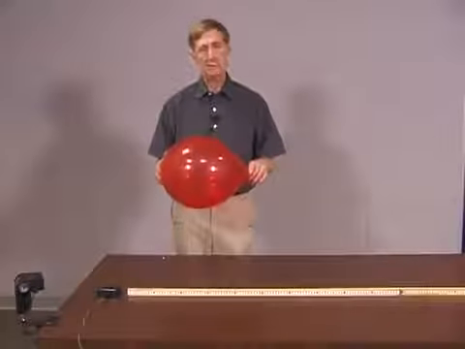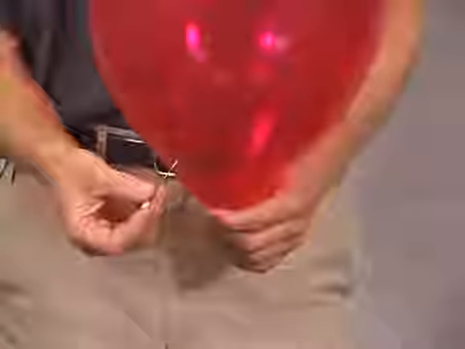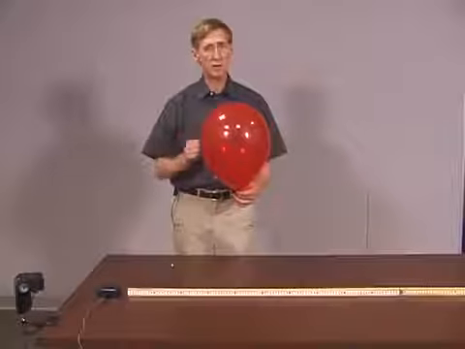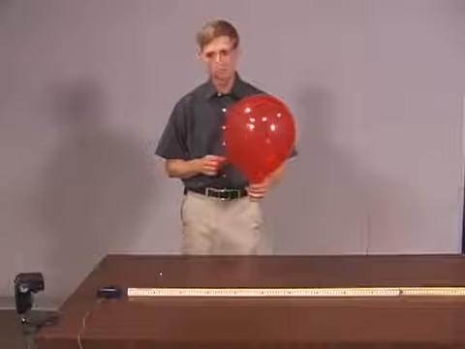And the short time interval that we're going to measure is the amount of time it takes this balloon to pop. From the instant that I prick the balloon with this pin until the balloon is pretty much completely gone, that's the amount of time that we're going to determine. You might call that the lifetime of a bursting balloon.